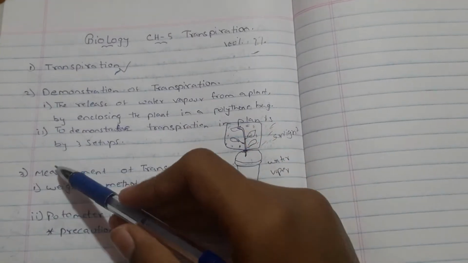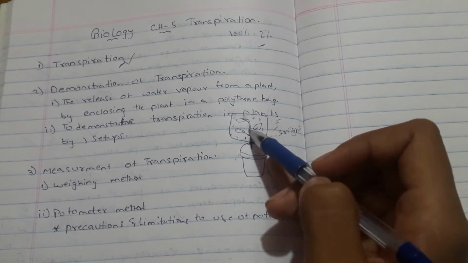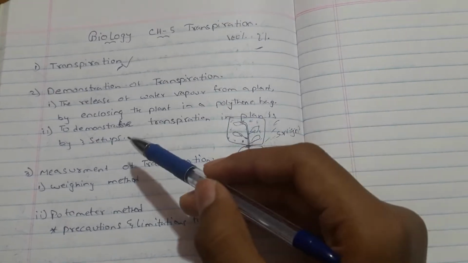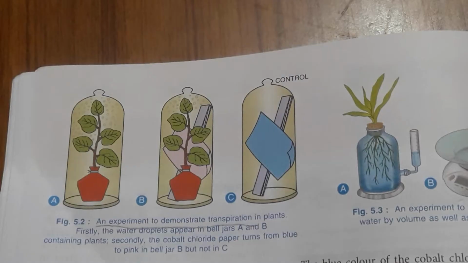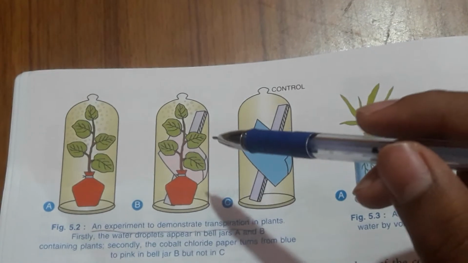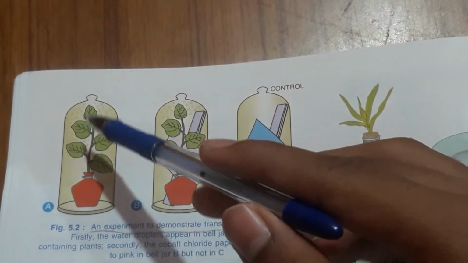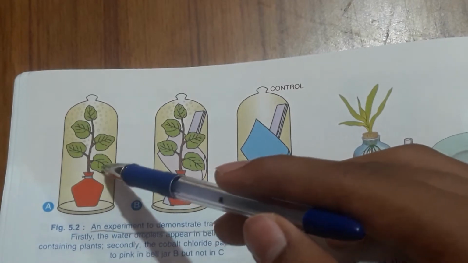Now moving to the second experiment, to demonstrate transpiration in plants by three setups: setup A, setup B, and setup C. Here you can see the three setups. In setup A, we took a well watered potted plant which is small but has broad leaves.